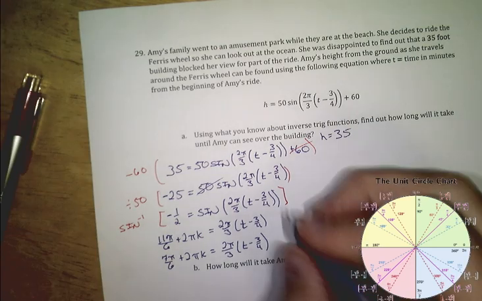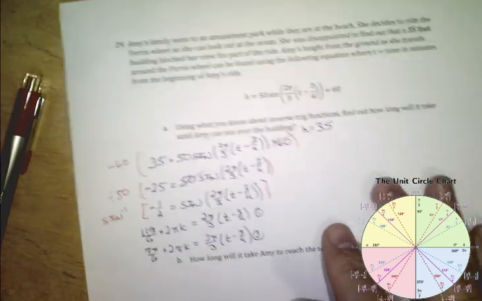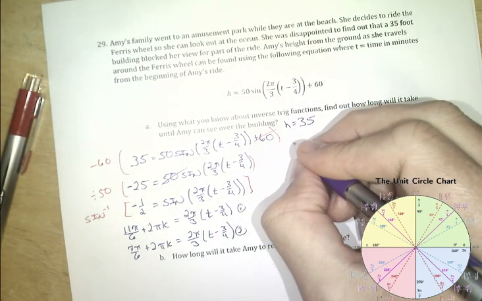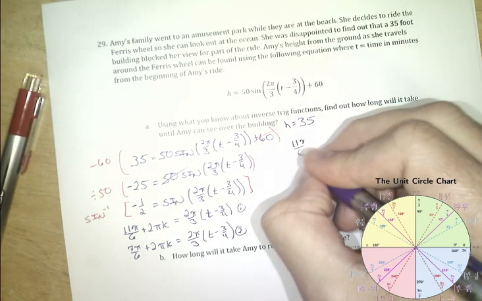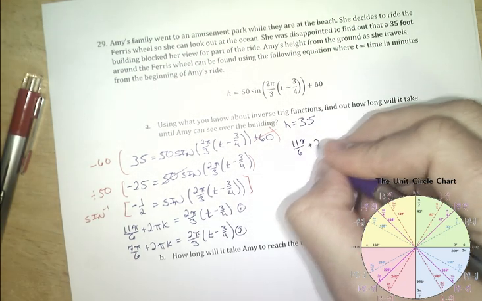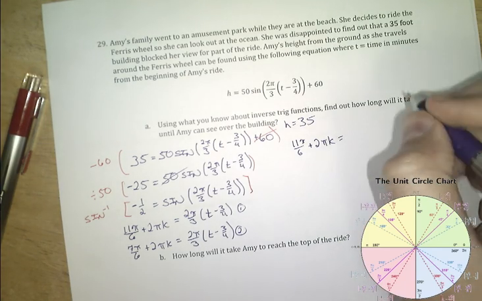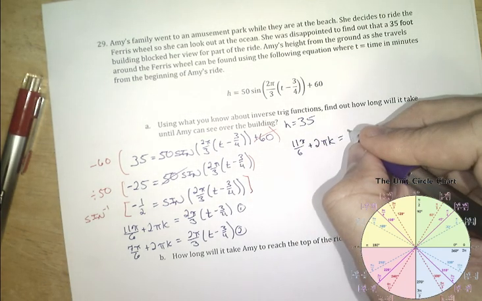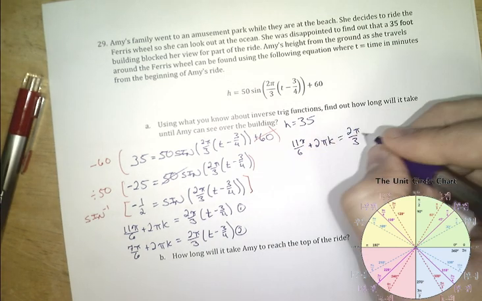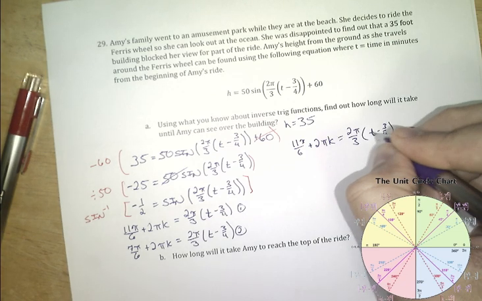So we'll call this case 1, we'll call this case 2. So we have 11 pi over 6 plus 2 pi k is equal to 2 pi over 3 times t minus 3/4.